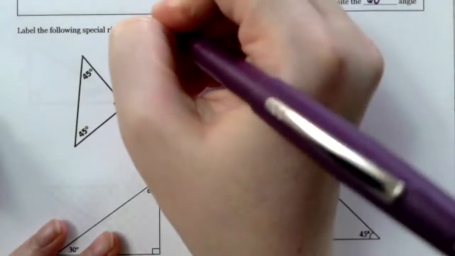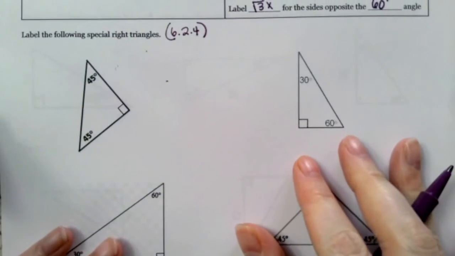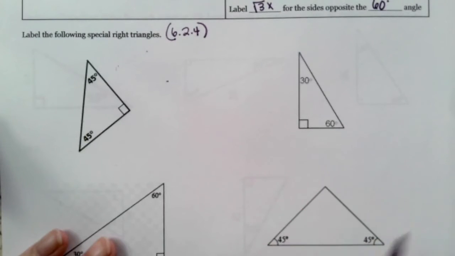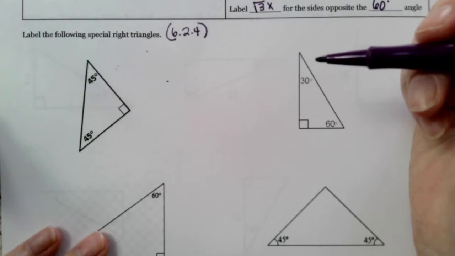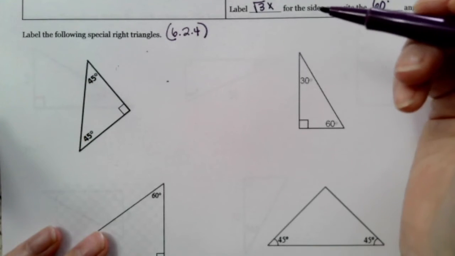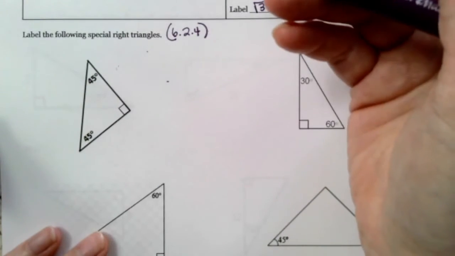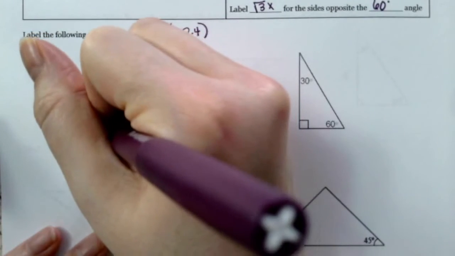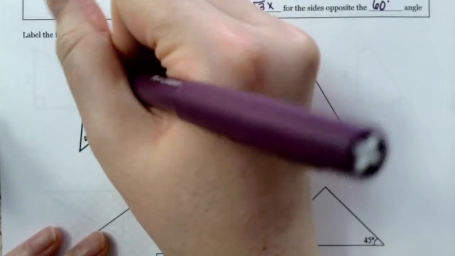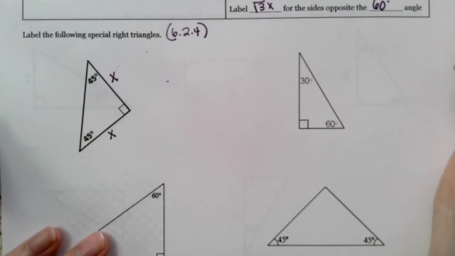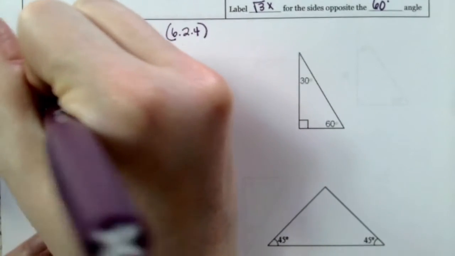So the 2.0 level, I'm going to label this 6.2.4, is just to be able to label the special right triangles. So just writing the x's, square root of x's, those things. And so 45, 45, 90, remember that those ones have the same angle across from the 45, which is the smallest angle, so that's side x. Across from the other 45 is x. And then our hypotenuse, so across from the right angle, is the square root of 2x.